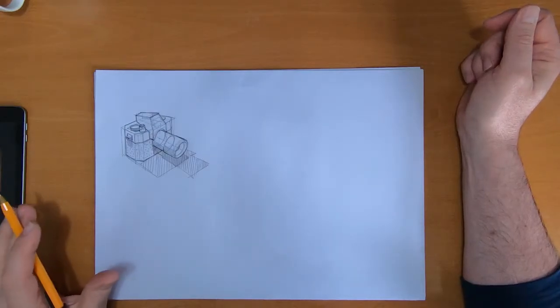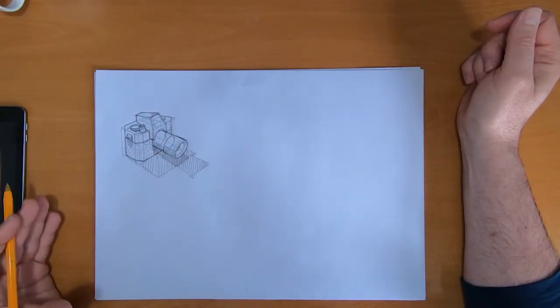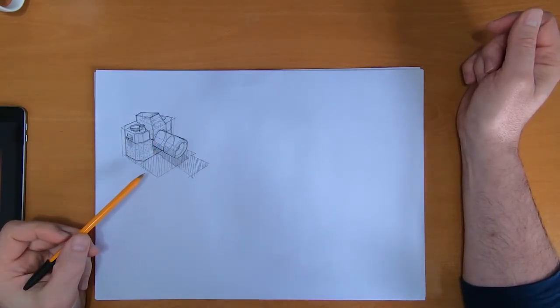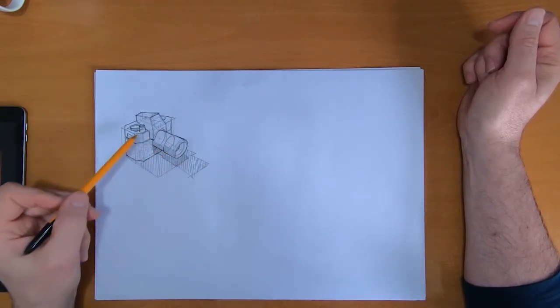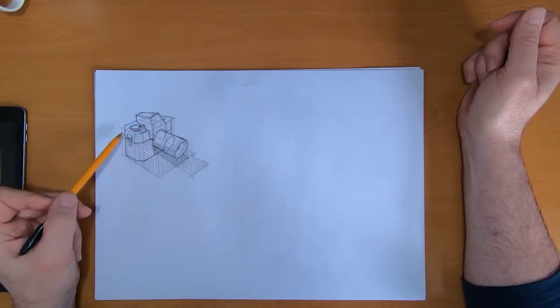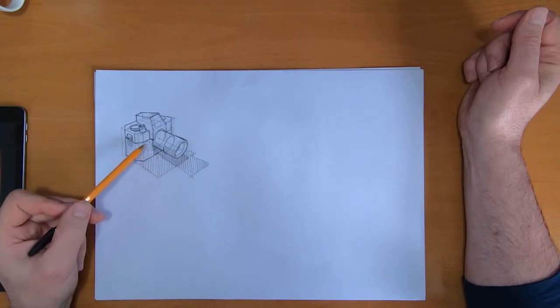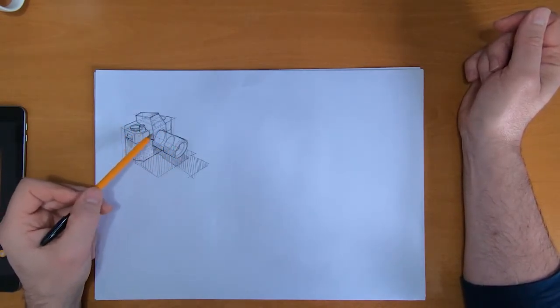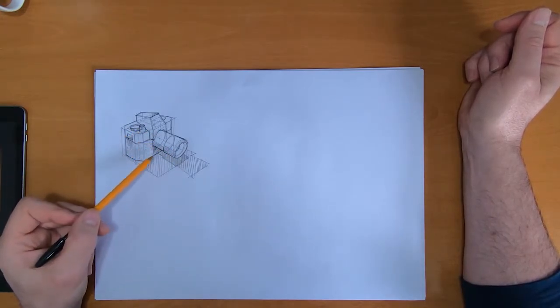Hi everyone, today I want to carry on with construction using boxes. My theme for today is going to be looking at a sketch of a generic camera. I'm going to be drawing a construction box to begin with, and then I'm going to be looking at how I'm going to add these elliptical profiles which are going to represent these cylindrical features.